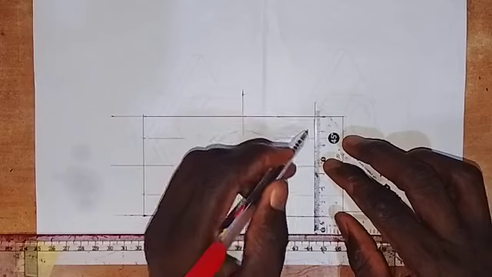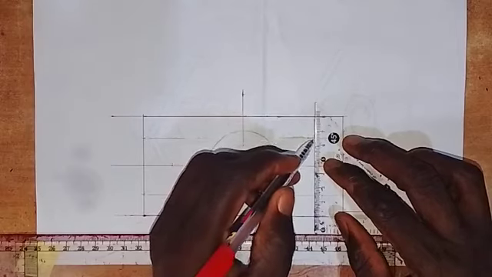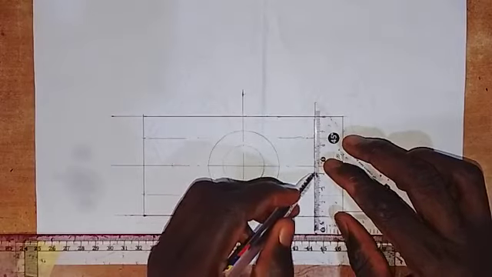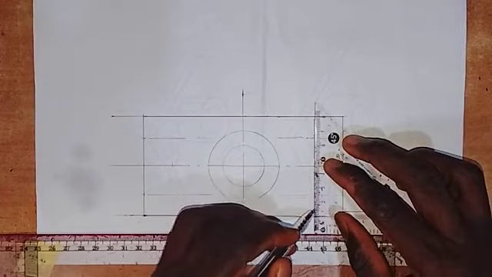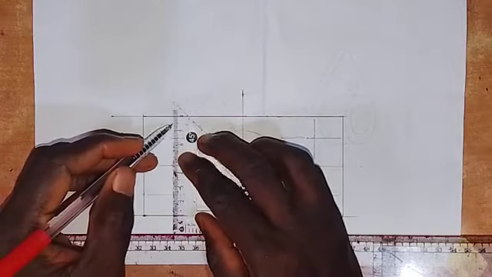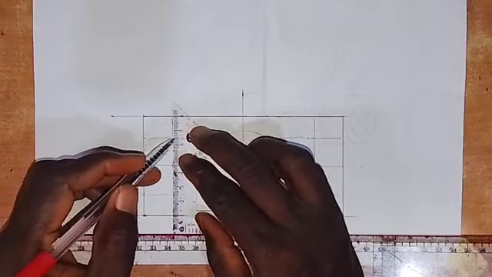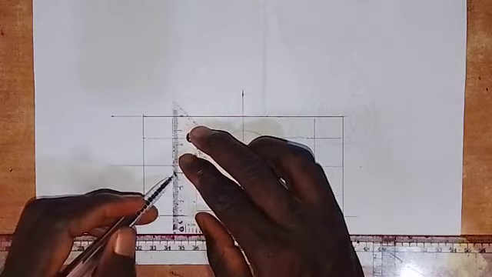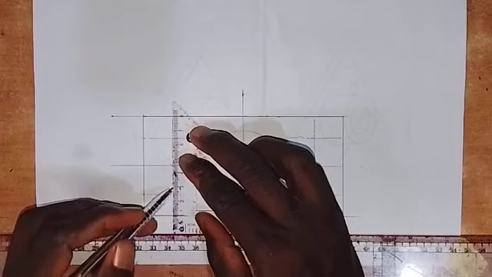So we have this. Okay, then at this point we have to draw a vertical center line. So we draw it like this. So we have this, and then we also draw a vertical center line here. Coming to this side, we do the same thing, drawing a vertical center line here like this. And then here also we draw a vertical center line.